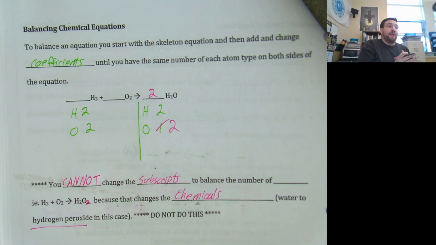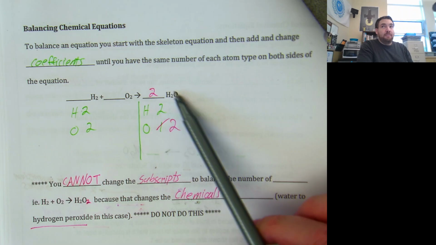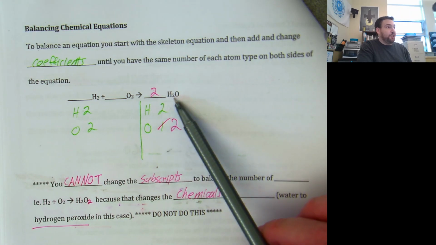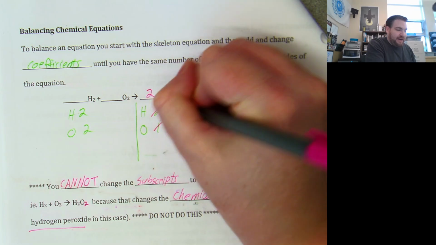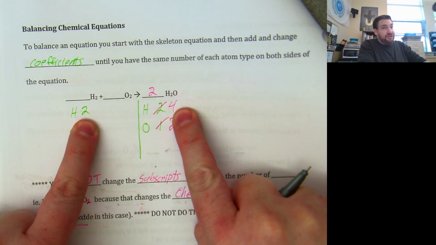But putting that 2 out front means I've also changed the hydrogens, right? Because the hydrogens are part of this molecule. So now how many hydrogen atoms do I have? I got 4. 2 groups of 2 means now I've got 4 hydrogens. So even though the oxygens are balanced now, I've got a problem with the hydrogens.